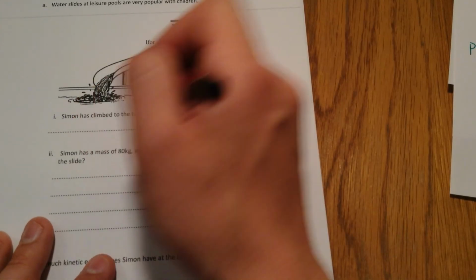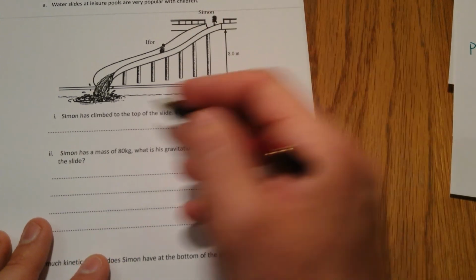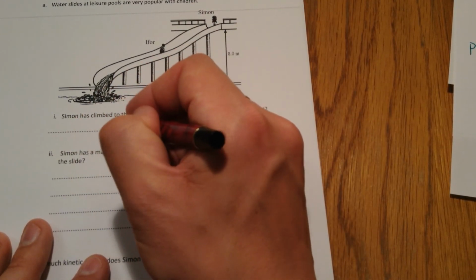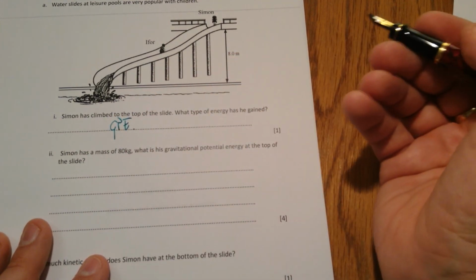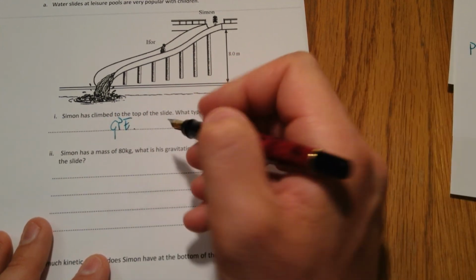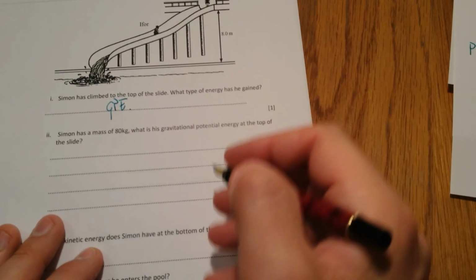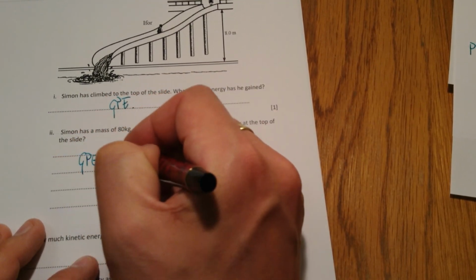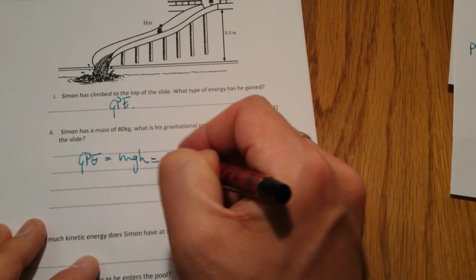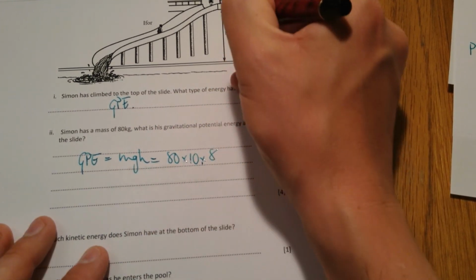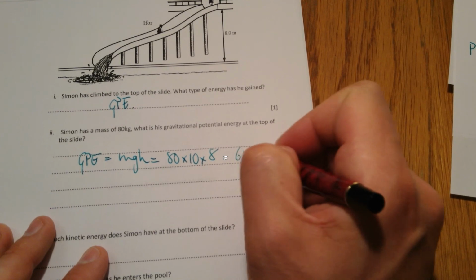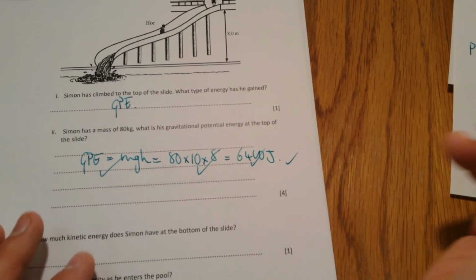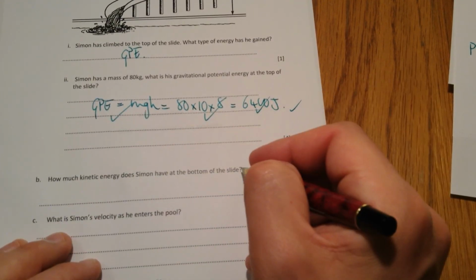Right, next one. Water slide. Simon and Ivor. What type of energy is Simon getting? Well, GPE, gravitational potential energy. Maybe write it out in full, to be not lazy. Do as I say, not as I do. What is the gravitational potential energy? Well, again, recall mgh, which is 80 by 10 by 8, giving us 6,400 joules. 1, 2, 3, 4.